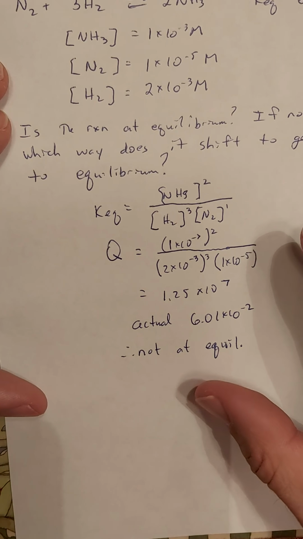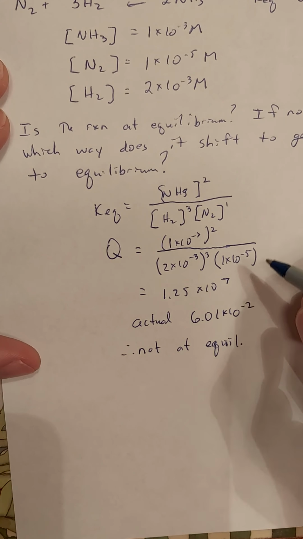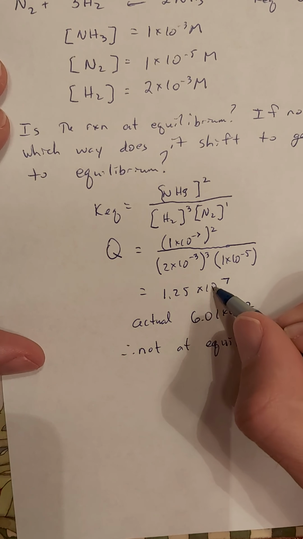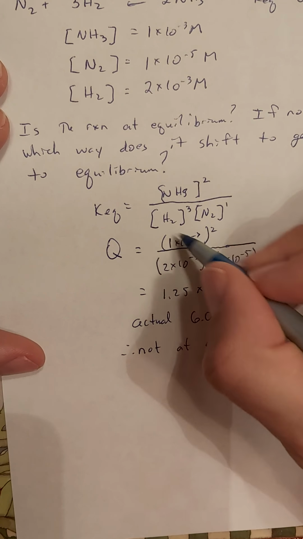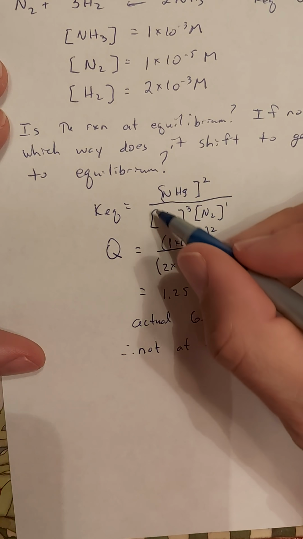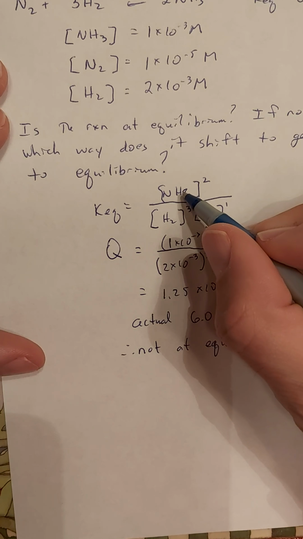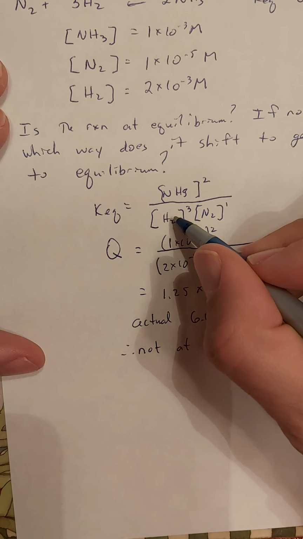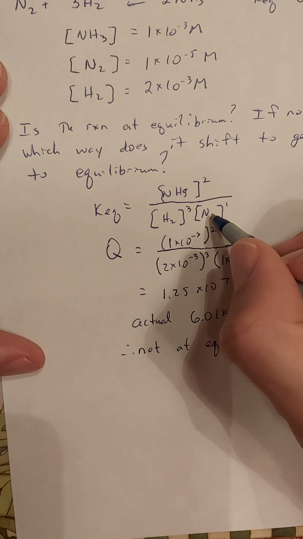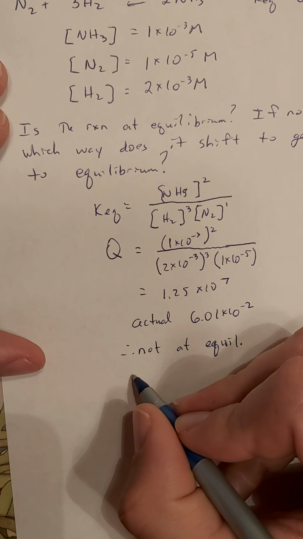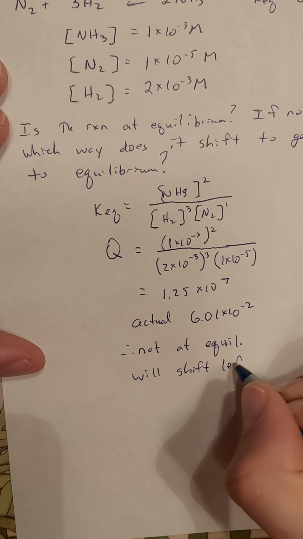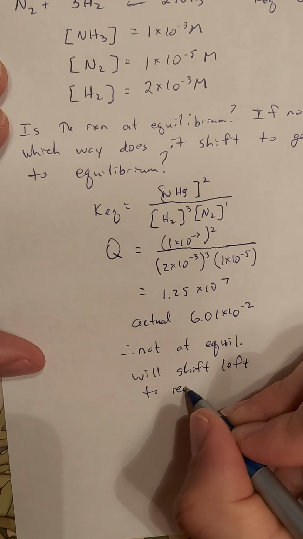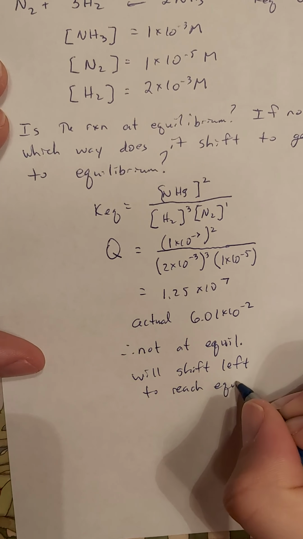Which way is it going to go to get there? Well, let's take a look. Right now, this number is too big. It must get smaller. How do I get this fraction smaller? To get this smaller, this has got to get smaller, and these have got to get bigger. So therefore, we'll shift left to reach equilibrium.